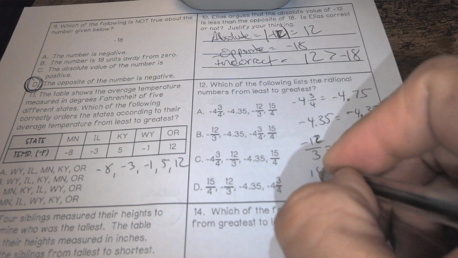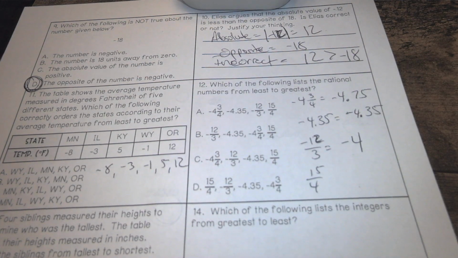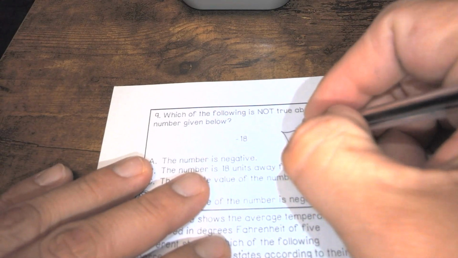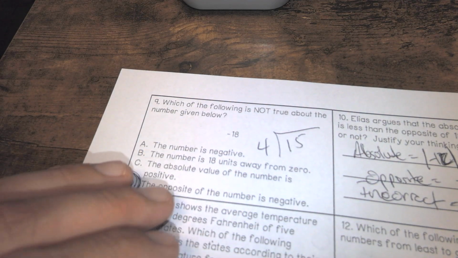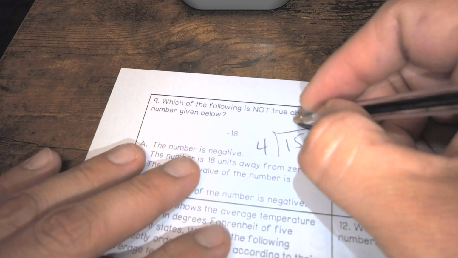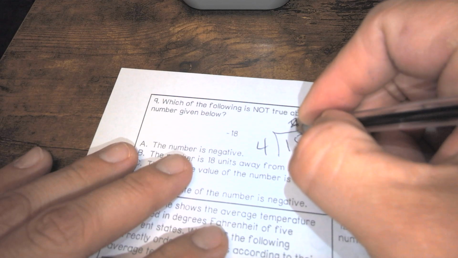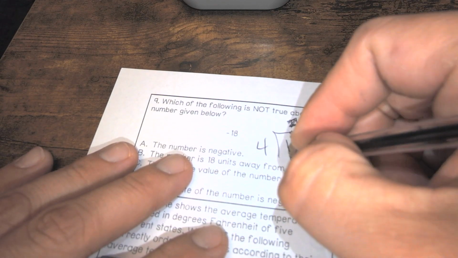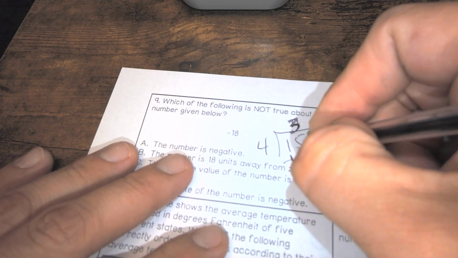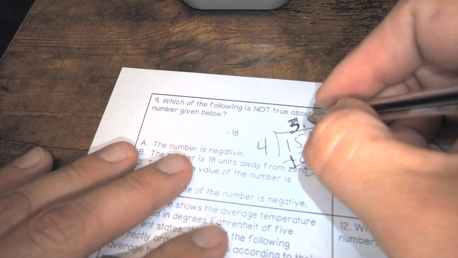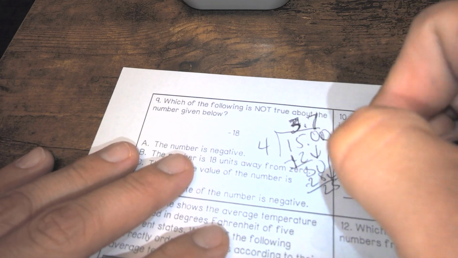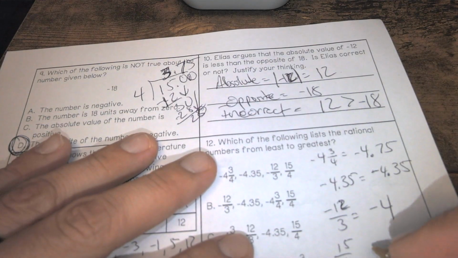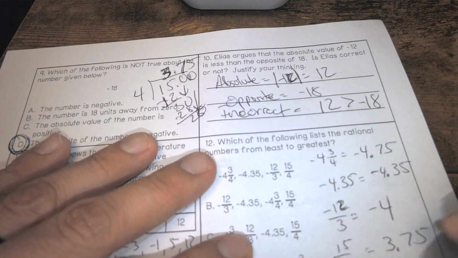Now, 15 over 4, we're going to have to divide. 15 is on top, 4 is on the bottom, top divided by the bottom. 4 goes into 15 3 times. So you get 3, drop a 0, that's 7, drop another 0, that's 5. So we get 3.75.